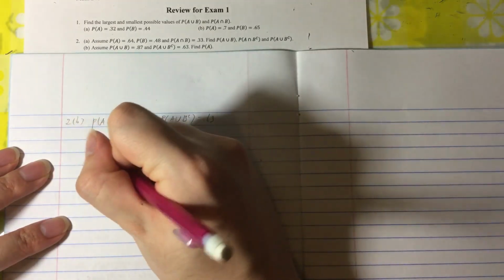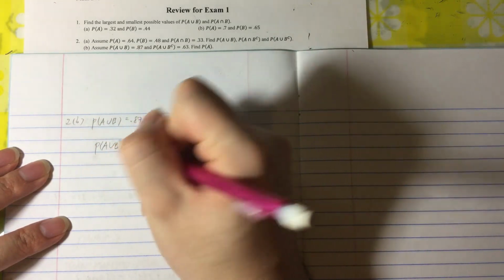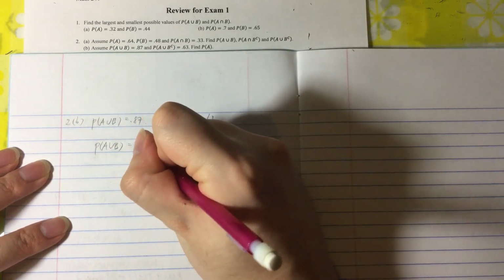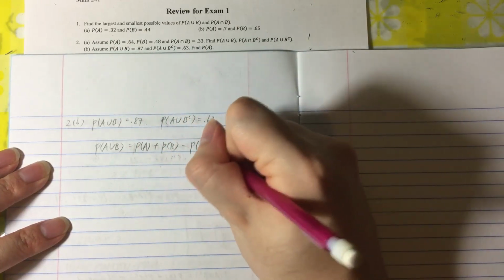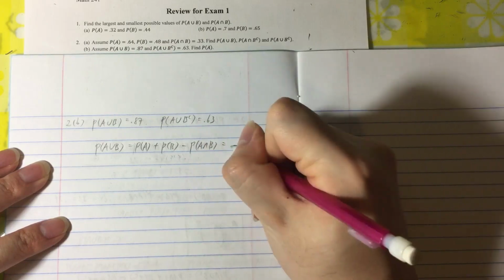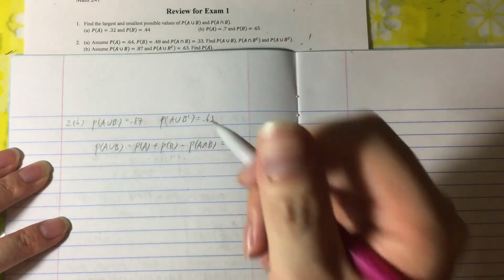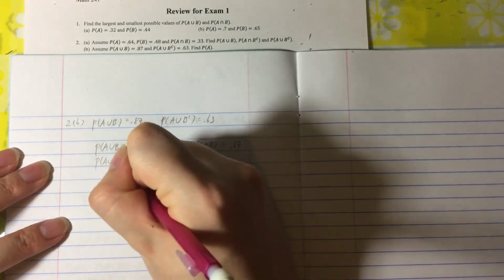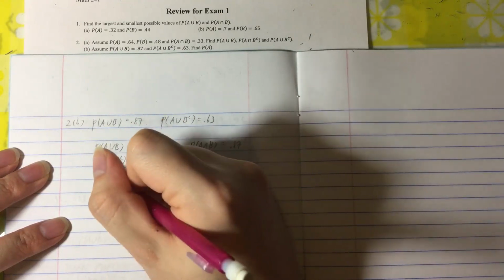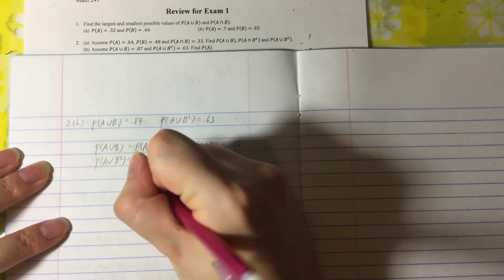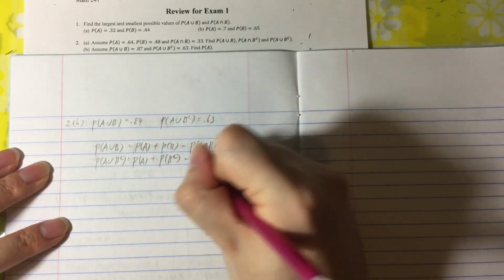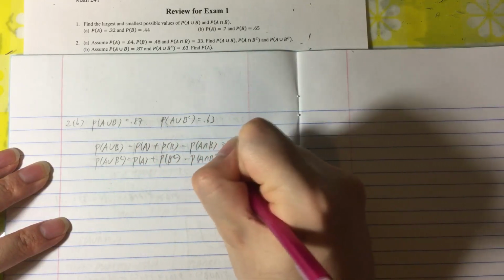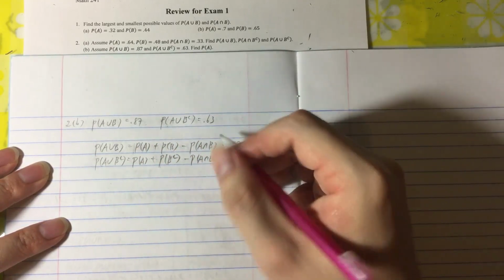So here, what's given is probability of A union B. Probability of A union B can be rewritten as probability of A plus probability of B minus probability of A intersection B, which equals 0.87. Probability of A union B complement can also be rewritten using the same formula, as probability of A plus probability of B complement minus probability of A intersection B complement, and that equals 0.63.